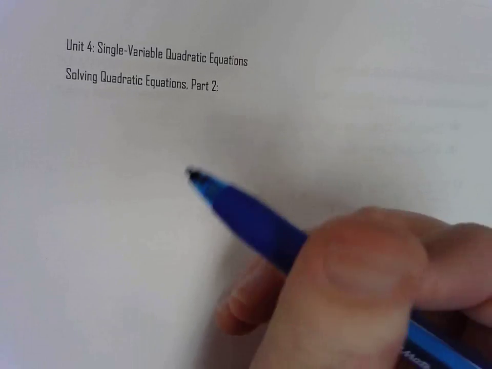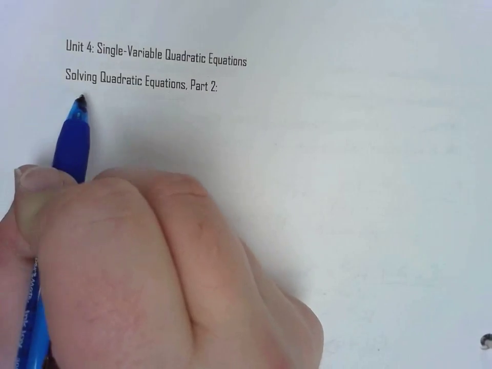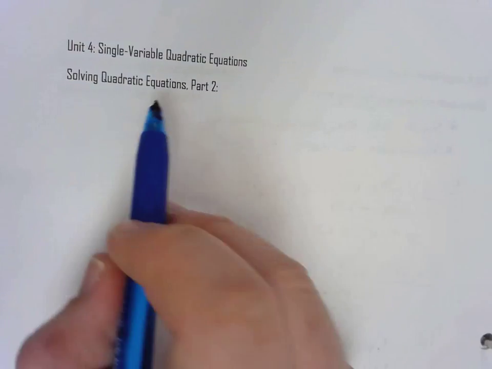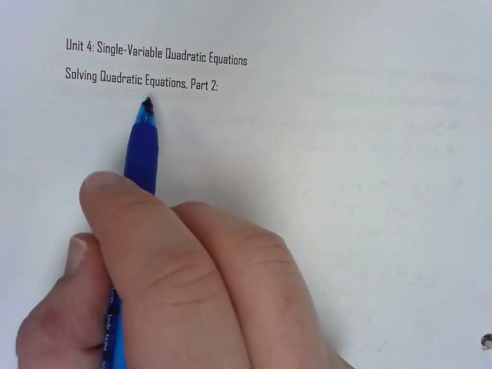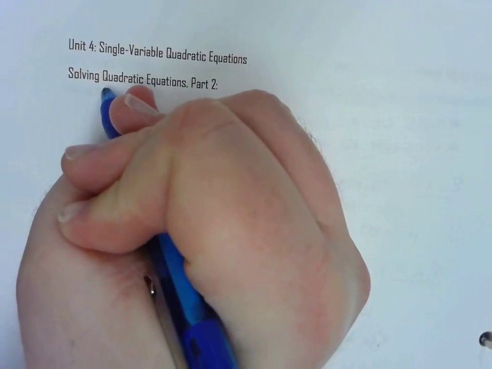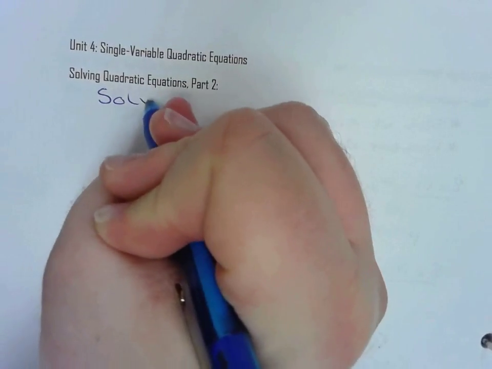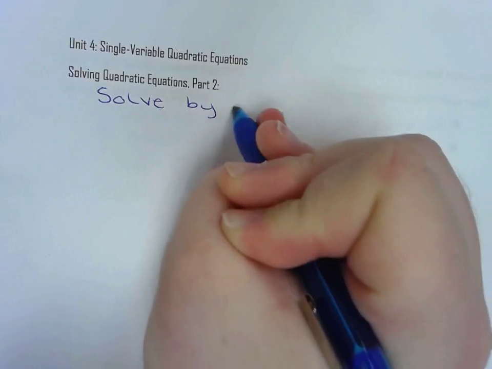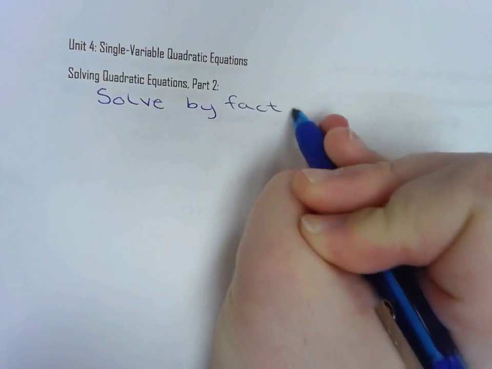Guys, listen up, please. 58. So now we are going to solve quadratic equations, and we're going to look at it a little different way. We are still solving by factoring. So your directions will say, solve by factoring, which means you need to factor, not use the square root method.